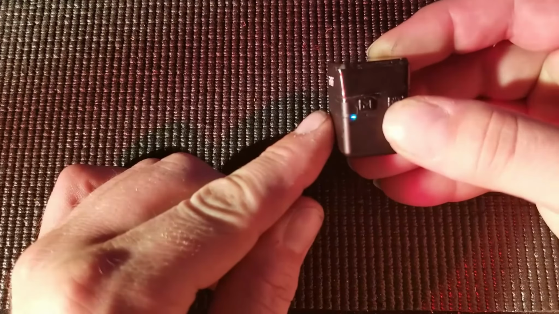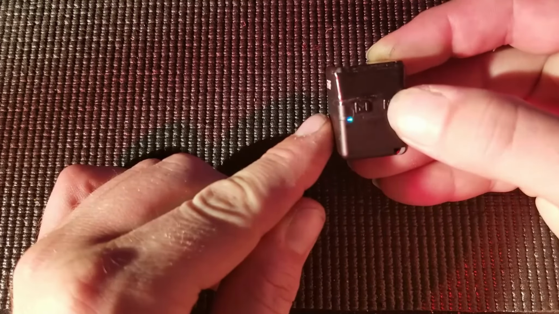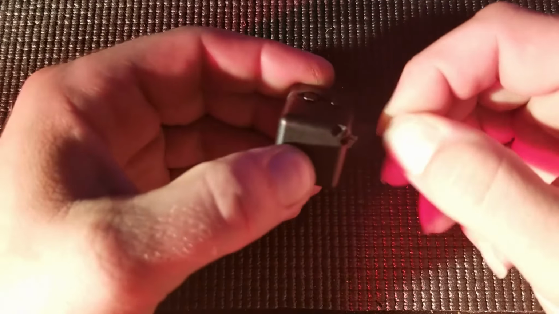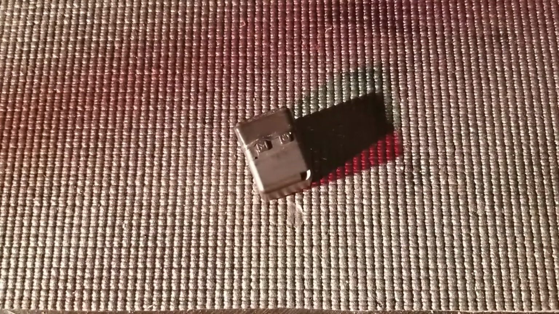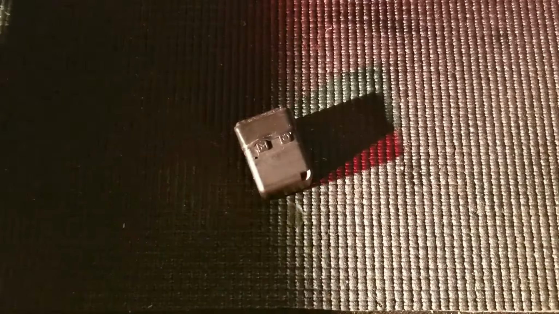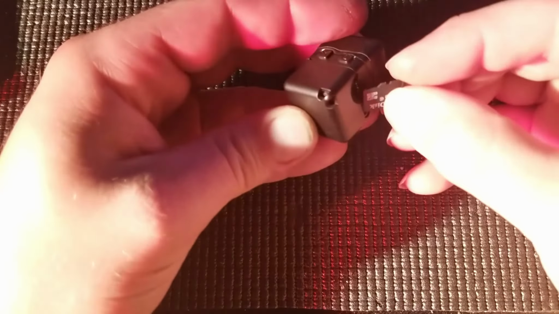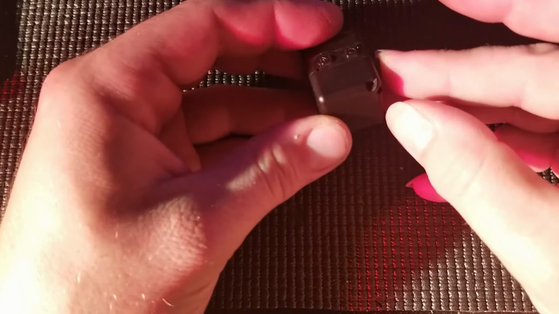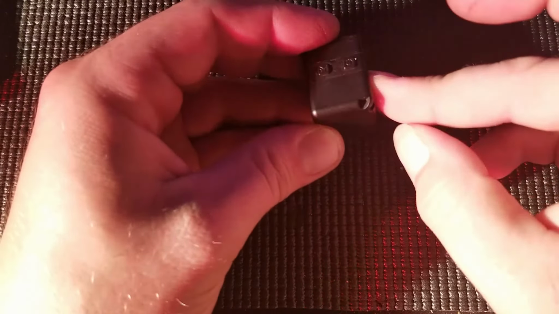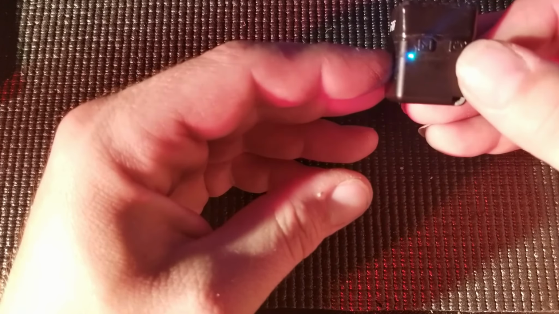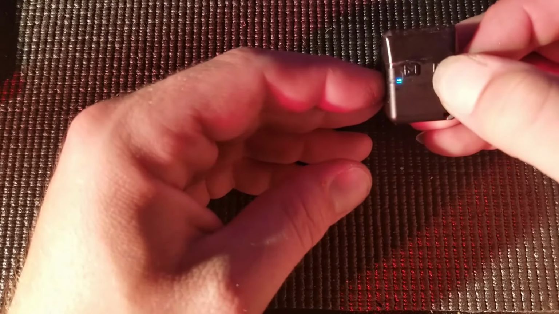So now you turn it back off, reformat the SD card, pop your unformatted SD card in here, turn it back on, and it's reformatted. Simple as that.